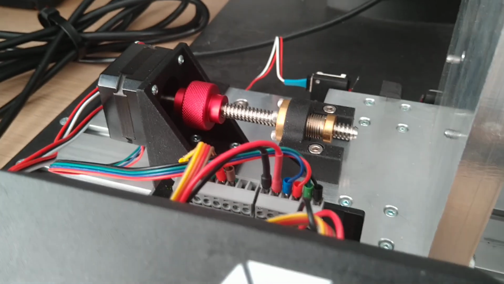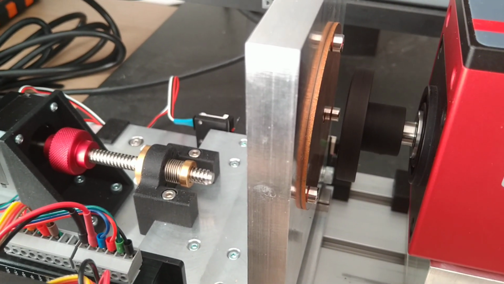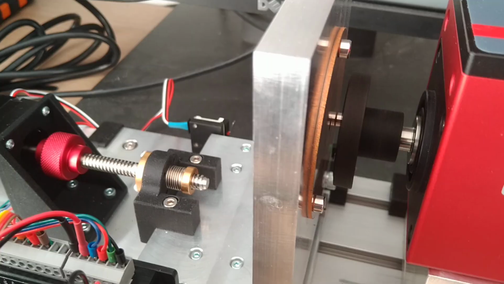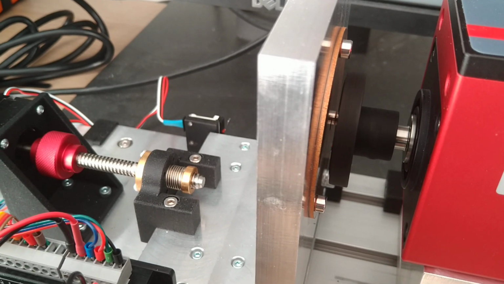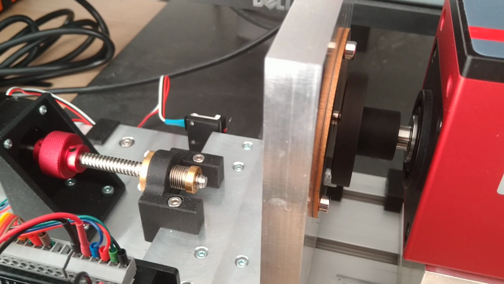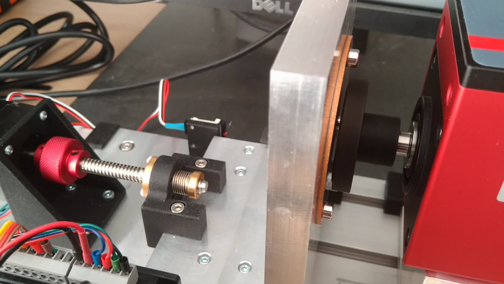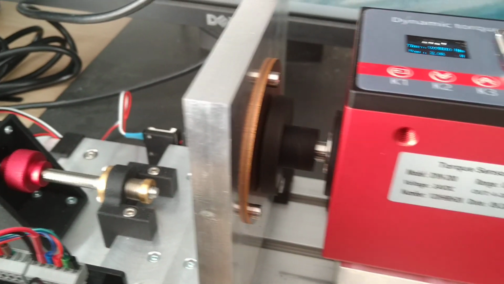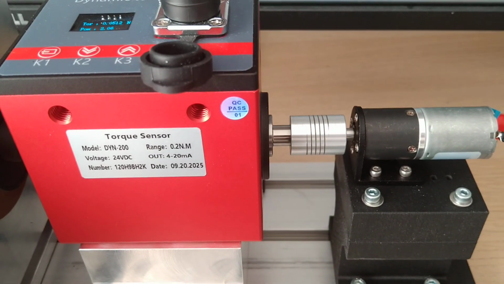Again, let's observe here. And now when the step magnitude is very large, the initial movement is very, very fast, and then it keeps adjusting. And we can hear how hard it is now for the motor under test to maintain this torque.